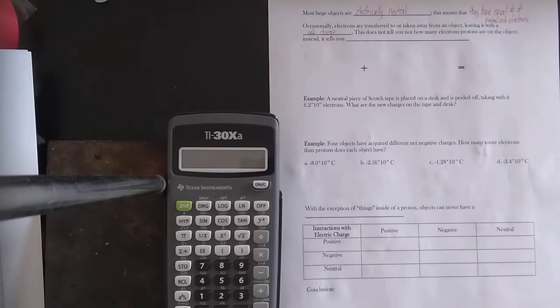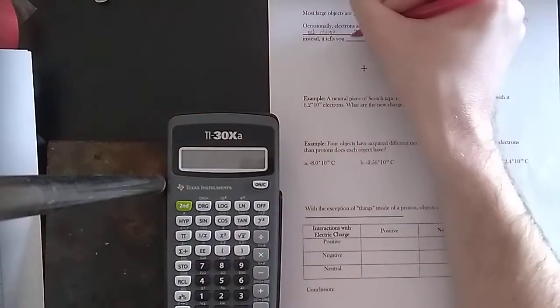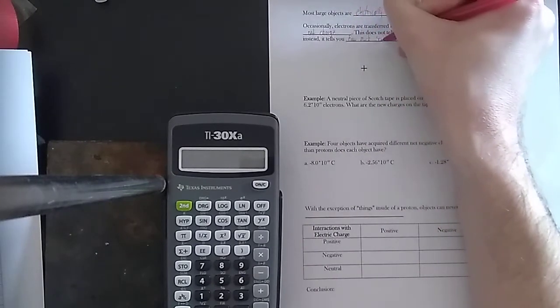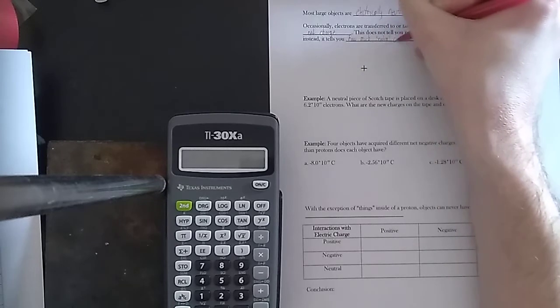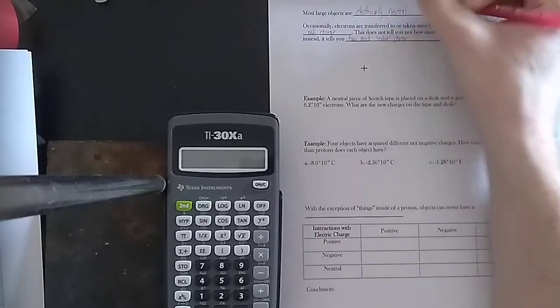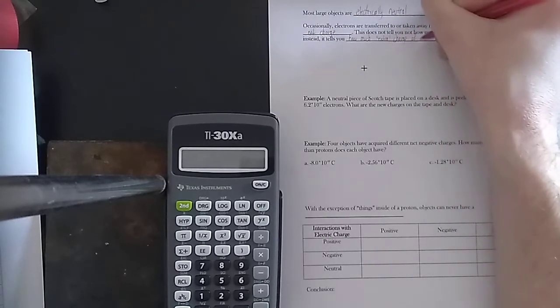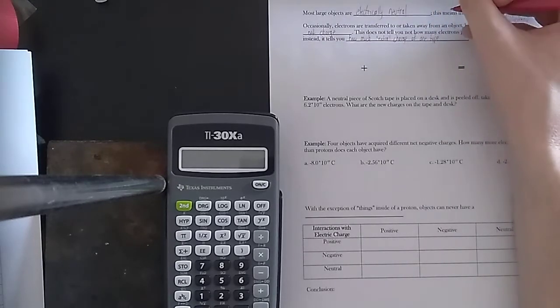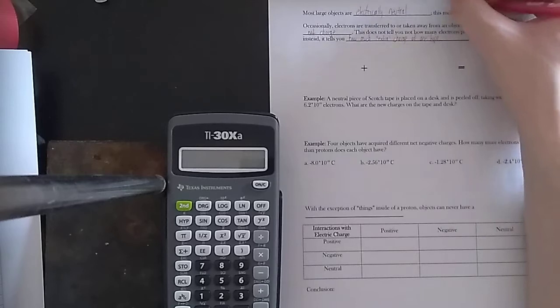Remember, this doesn't tell you how many electrons or protons there are on an object, it just tells you the difference. In other words, it tells you how much extra charge of one type there is. It'll either tell you how many more electrons there are than protons or how many more protons there are than electrons.